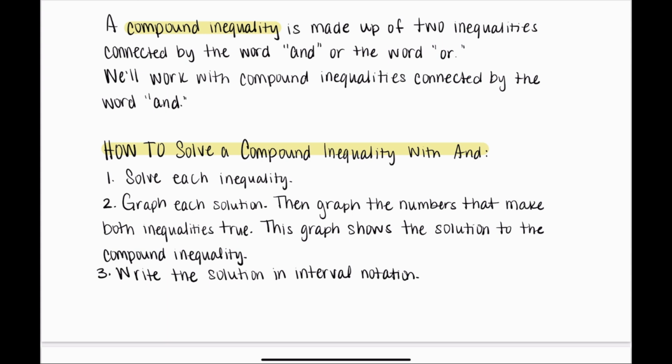A compound inequality is made up of two inequalities connected by either the word and or the word or. In this video we'll focus on compound inequalities connected by the word and. To solve a compound inequality with and, we follow these steps.